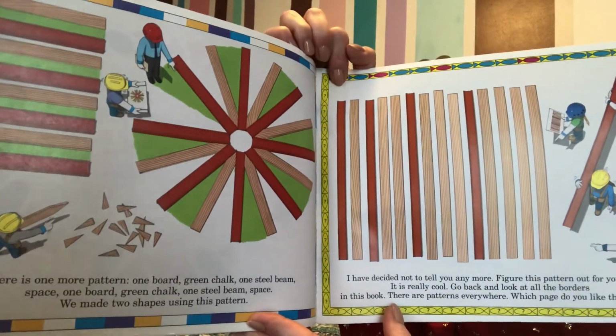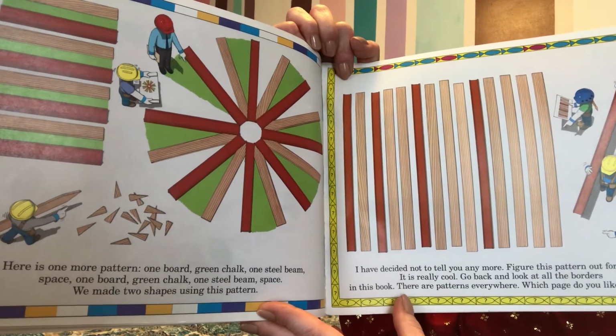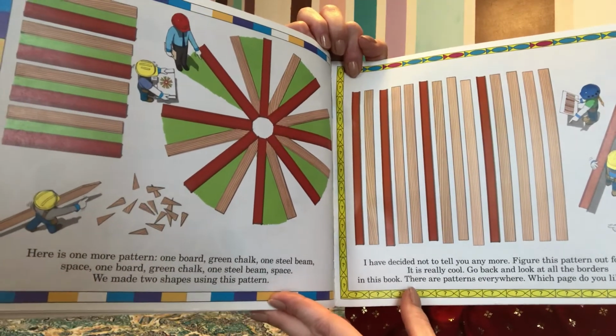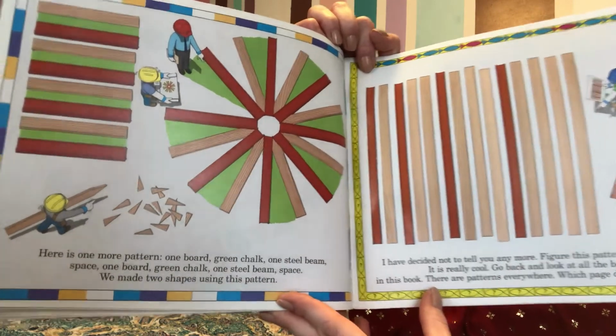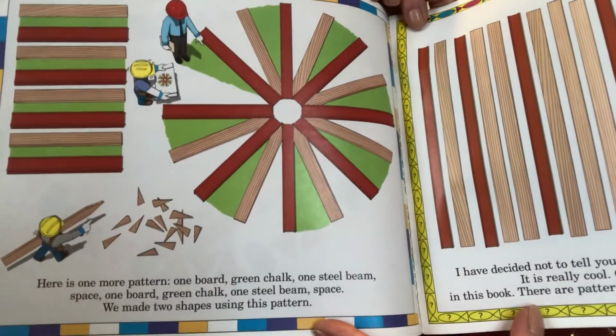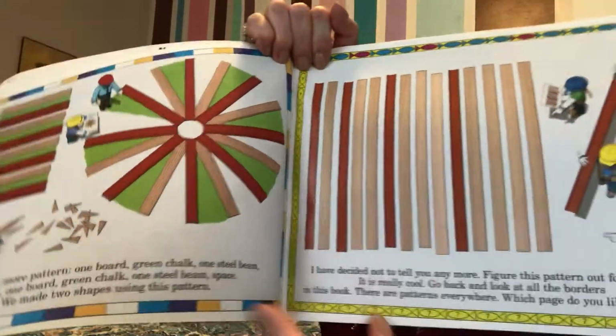Here is one more pattern. 1 board, green chalk, 1 steel beam, space. We made 2 shapes using this pattern. You see those patterns? Do you see how there are patterns around the border of the page too?